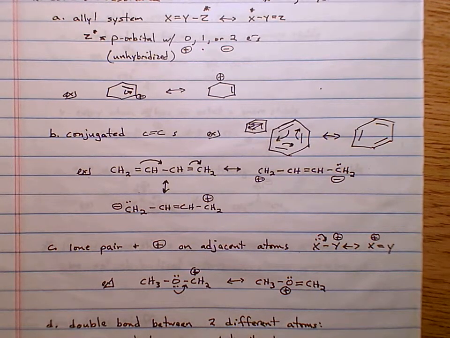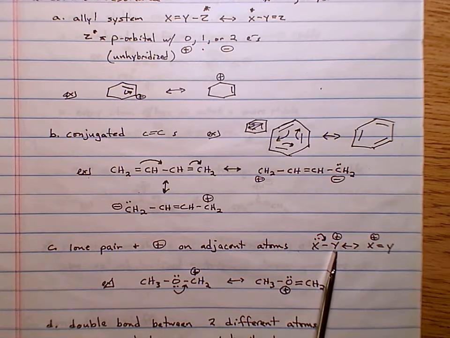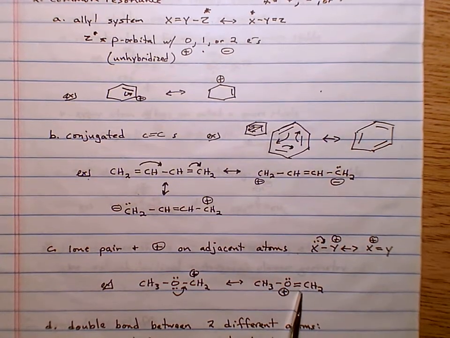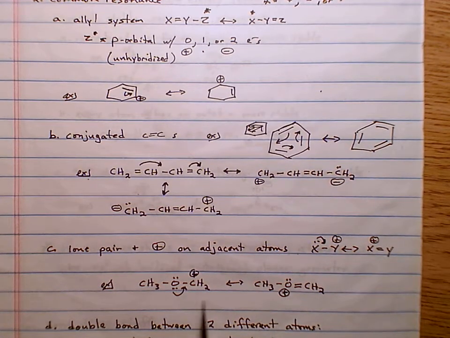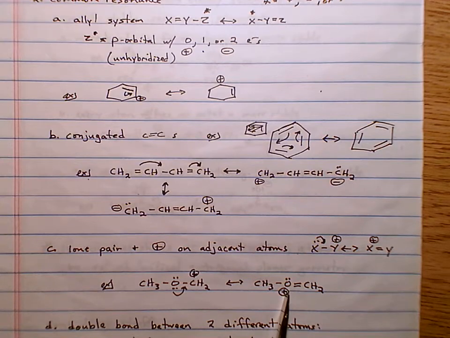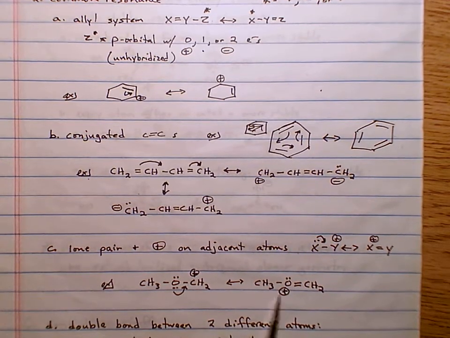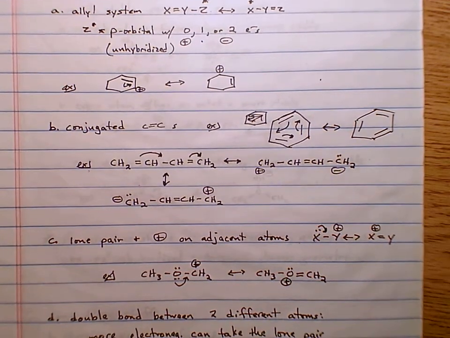All right. Another common resonance is when you have a lone pair on one atom and a carbocation or positive charge on the adjacent atom. So if I have a lone pair here and a positive here, we can just form a double bond between those and move the positive charge. Here's an example. We've got an oxygen with 2 lone pairs on it bonded to a carbocation. You could form a double bond here, and now the oxygen carries a positive charge. All we did was move electrons around, so that is an example of resonance.